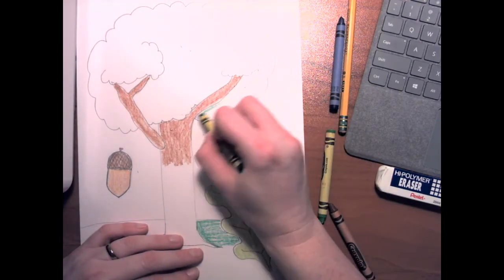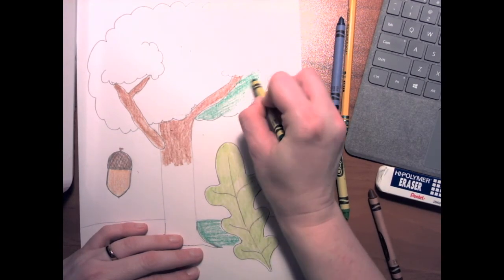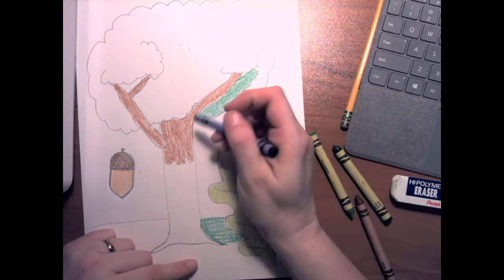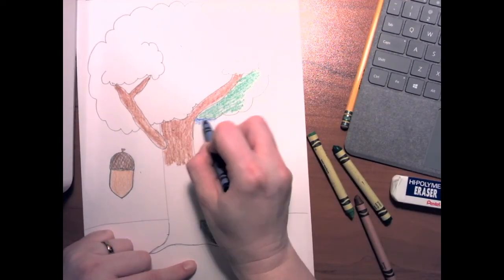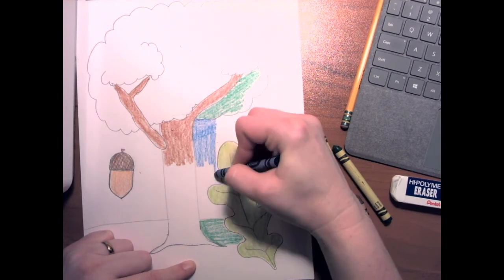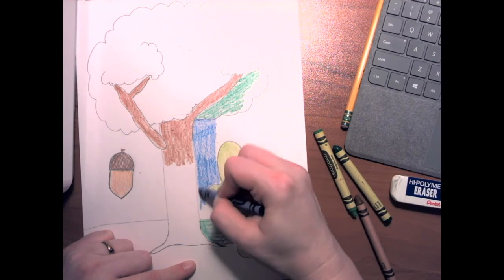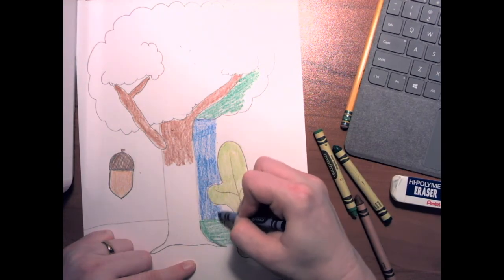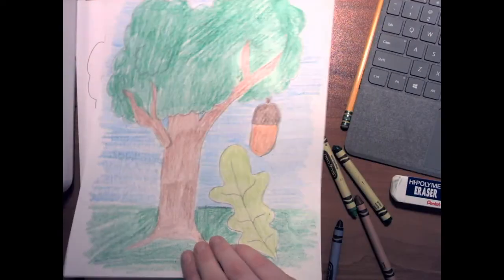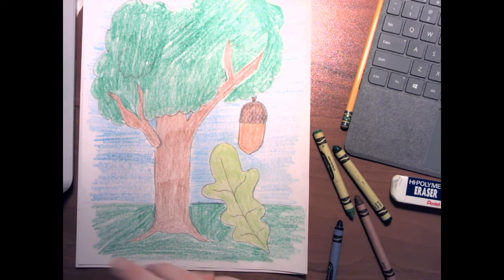And then color my dark green treetop. And when you're working on your sky, make sure your sky goes all the way down and behind other things to the ground. So when you're done, you'll have a colored in picture of an oak tree with an acorn and a leaf.